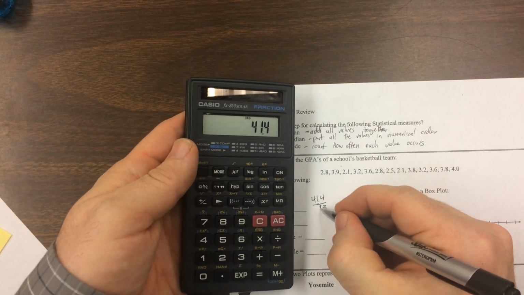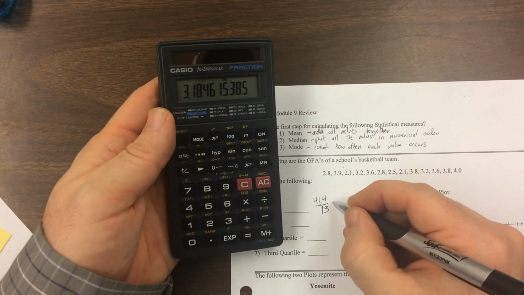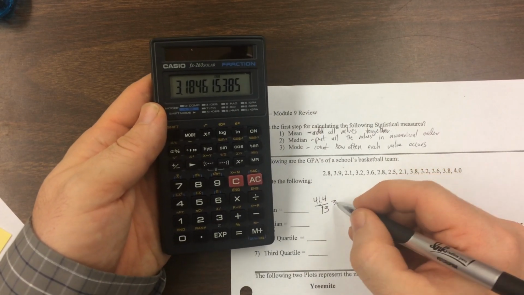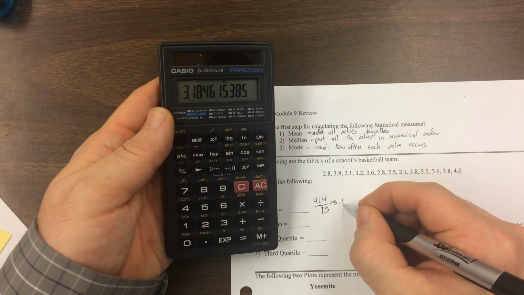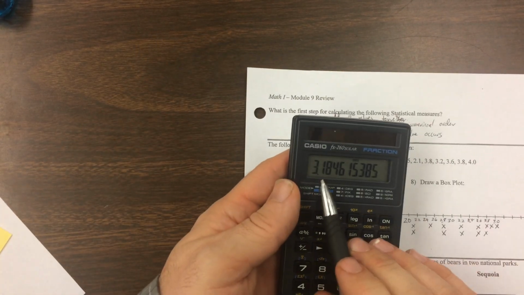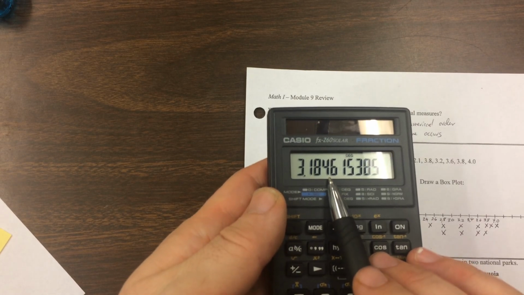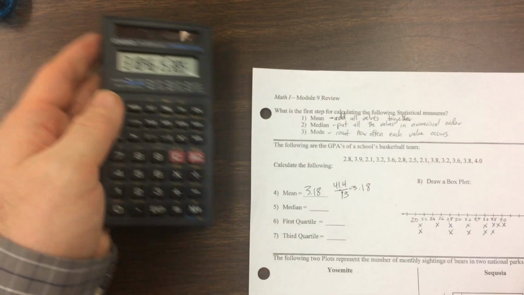So divide that by 13 and I get 3.18. Notice it's 3.184, so 3.184 means that I round down to the 3.18.